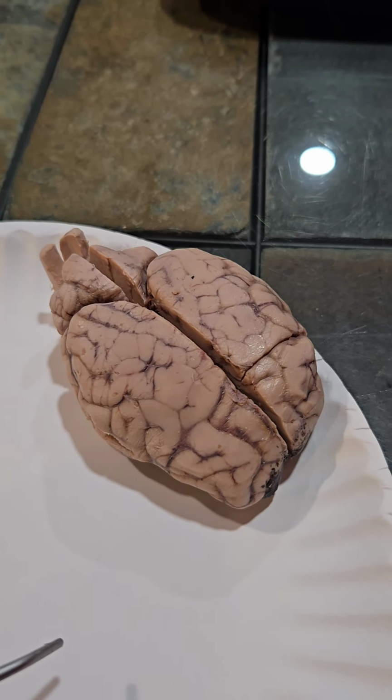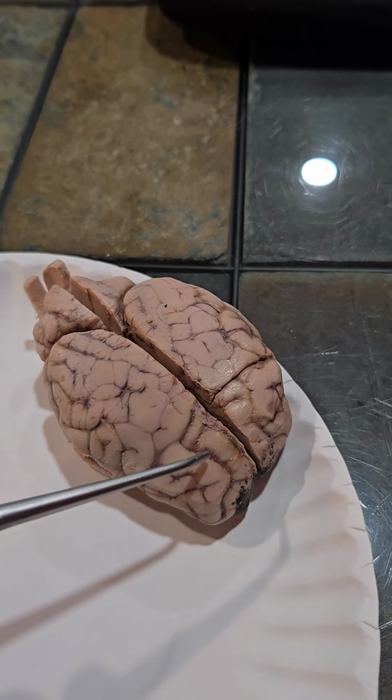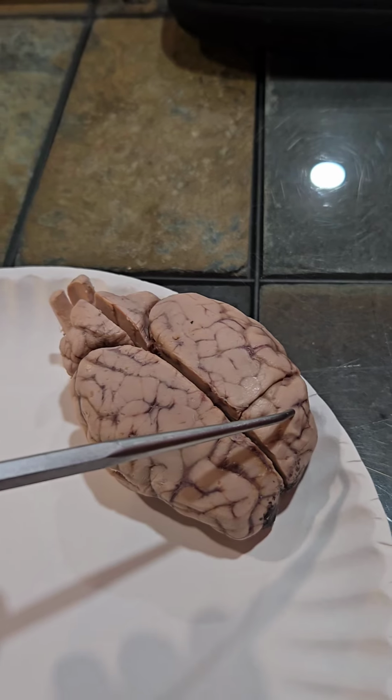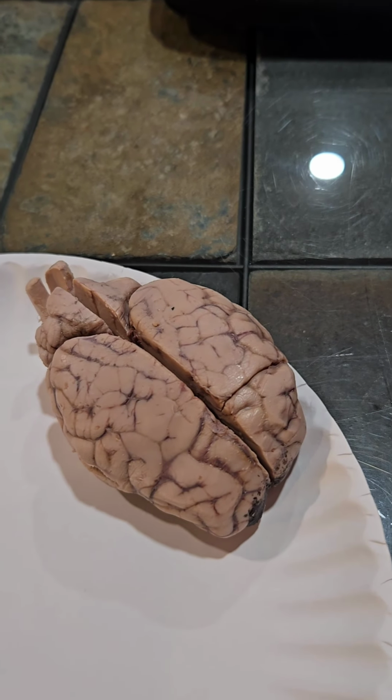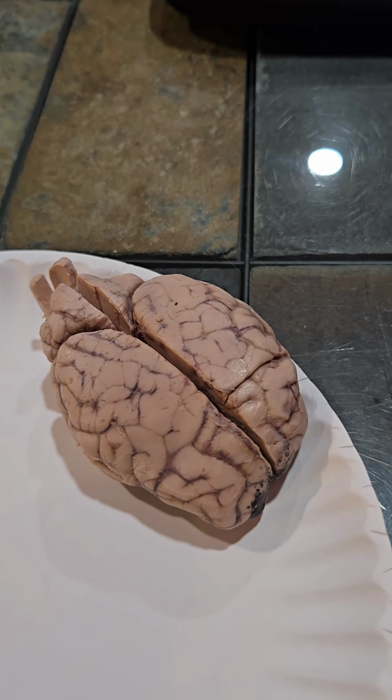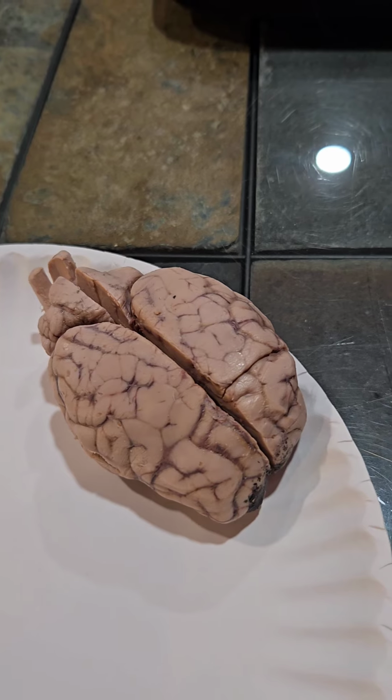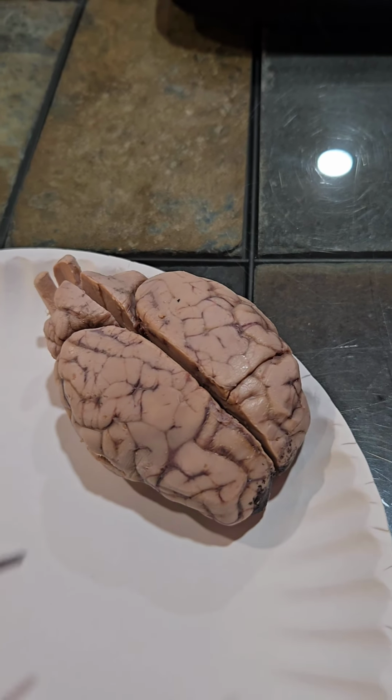The brain has 4 lobes, the most anterior being the frontal lobe. The frontal lobe has the primary motor cortex located within it, along with Broca's area. Broca's area deals with creating speech.